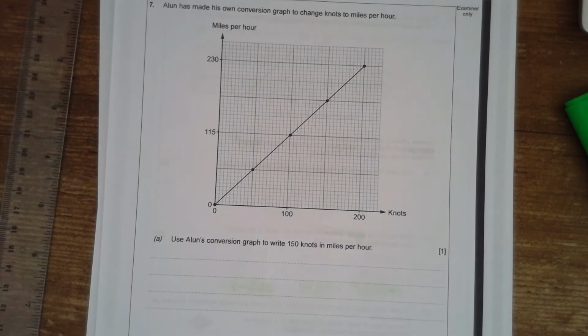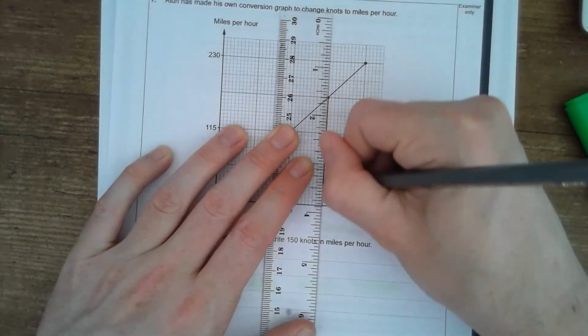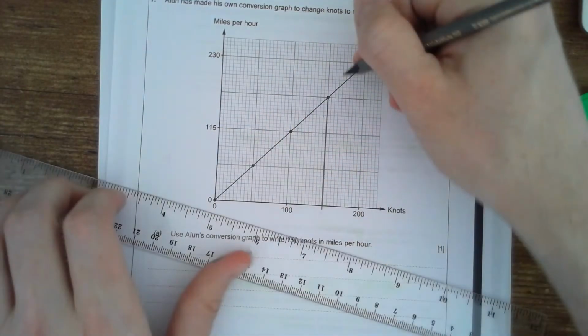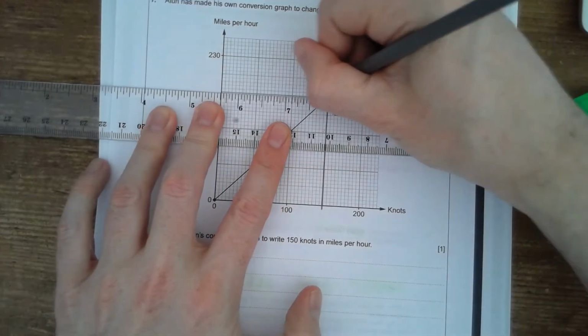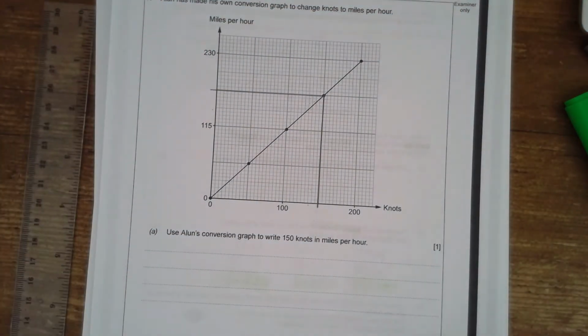So the first thing I'm going to do is get my pencil. I'm going to make sure it's sharp. Okay, I'll use a different pencil. I've got another one there. So 150 would be bang in the middle between 100 and 200. And then I'm going to come off and read off here. Now I can see it's in the middle of 115 and 230.